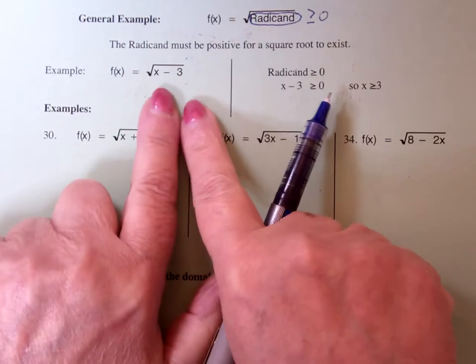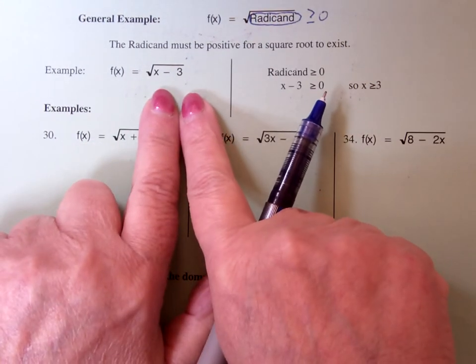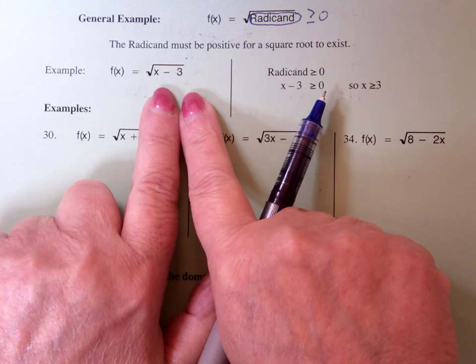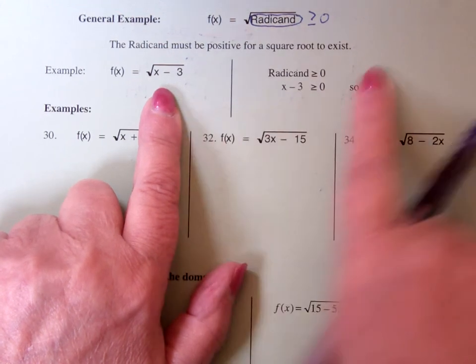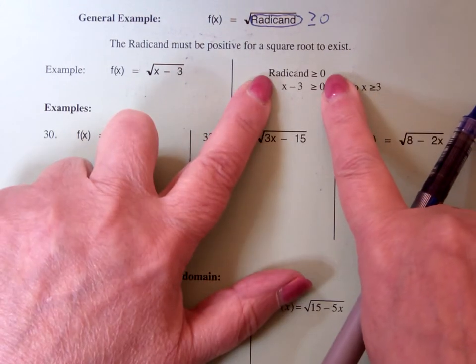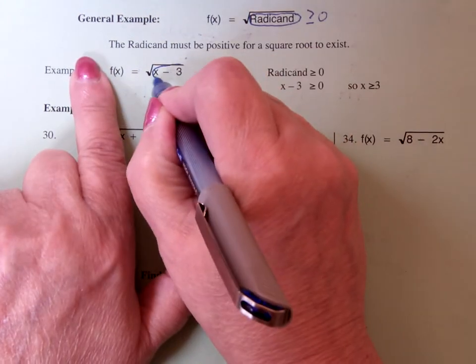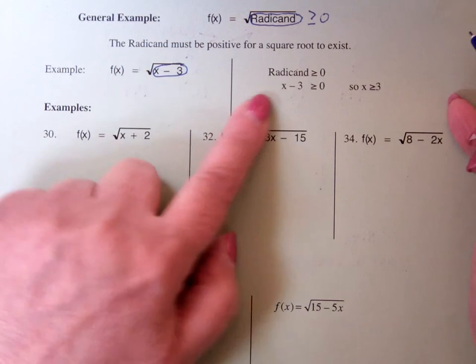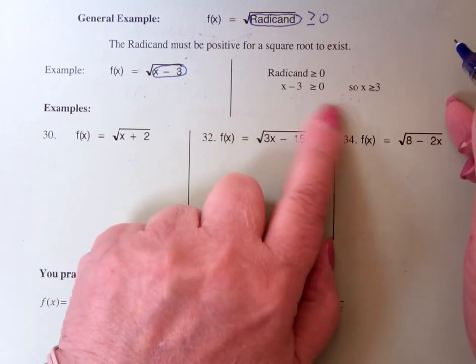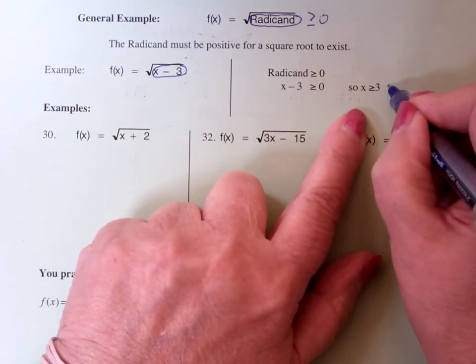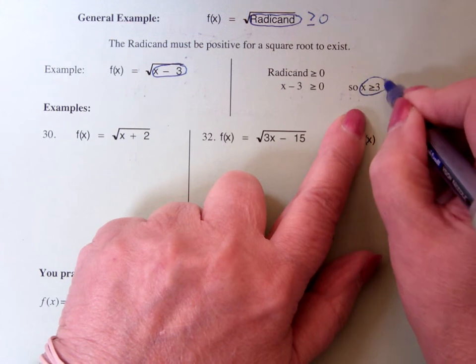So, for example, if I wanted to find the domain of the square root of x minus 3, the radicand must be greater than or equal to 0. The radicand is what's under the radical, so x minus 3 must be greater than or equal to 0. So x must be greater than or equal to 3. That's your domain.